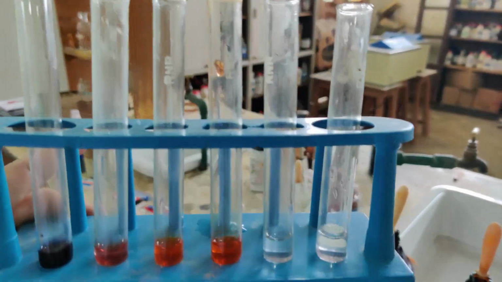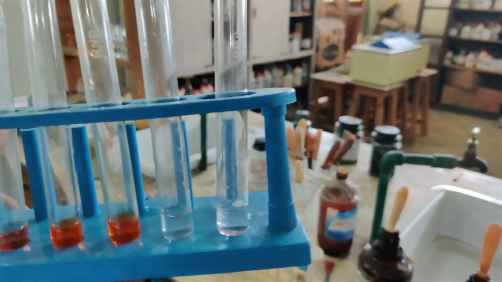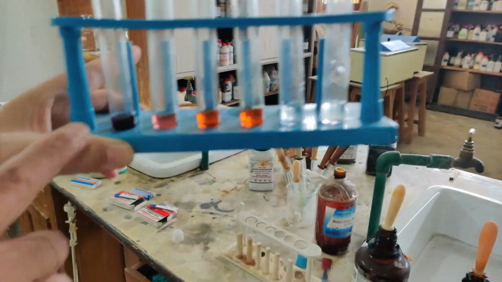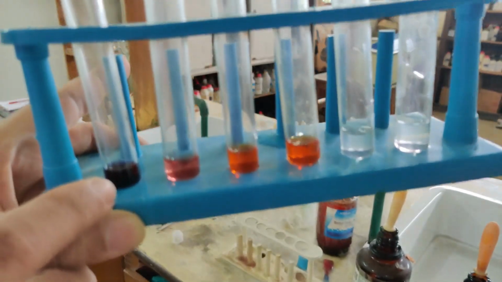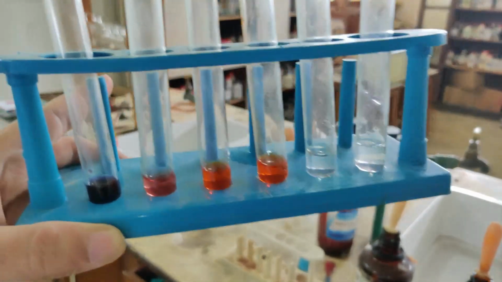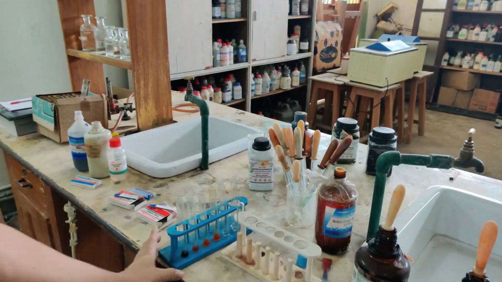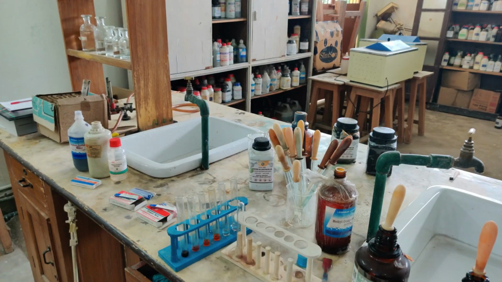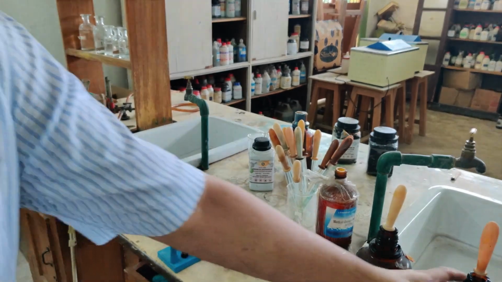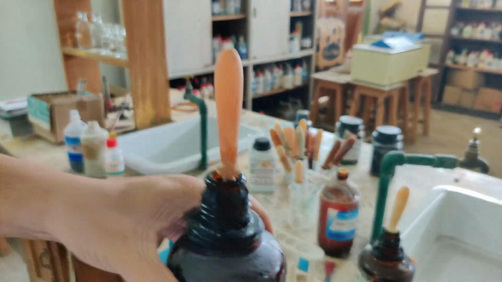Now we will see what changes will take place in the color when I add acid and base. Since this one is blue litmus, I am going to add acid to this. Blue litmus will turn to red if we add acid. So here it is. Let me take dilute hydrochloric acid in the dropper.